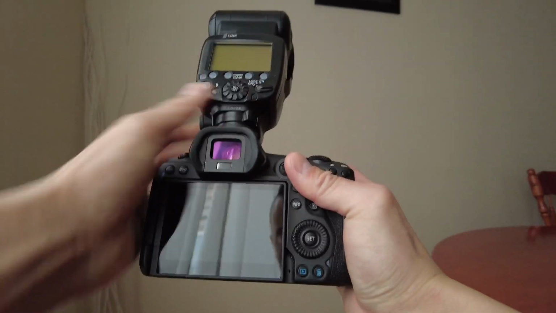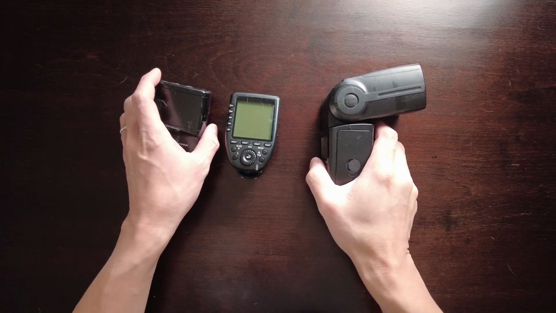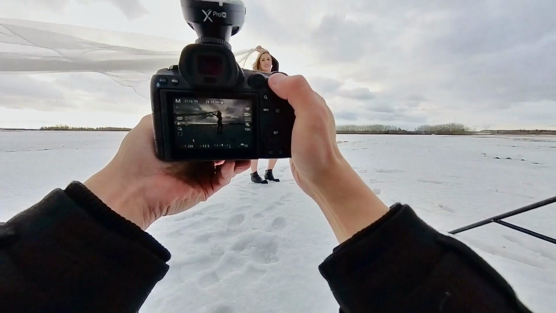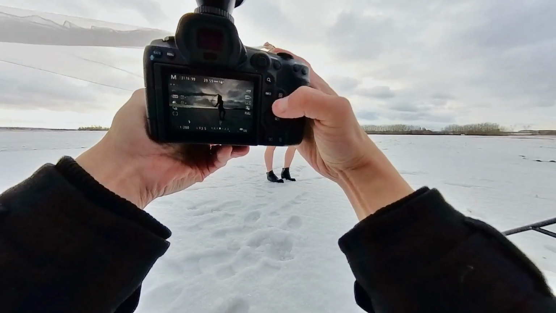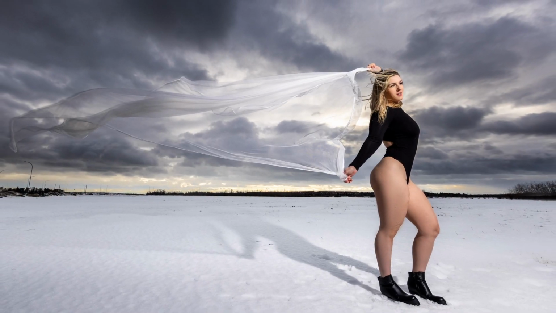There's two main ways to use your flash, on camera and off camera. On camera, the flash is on your camera hot shoe and the camera triggers the flash. Off camera, the camera is connected to a trigger which triggers your flash. The two talk to each other either through infrared, which requires line of sight, or radio transmission.